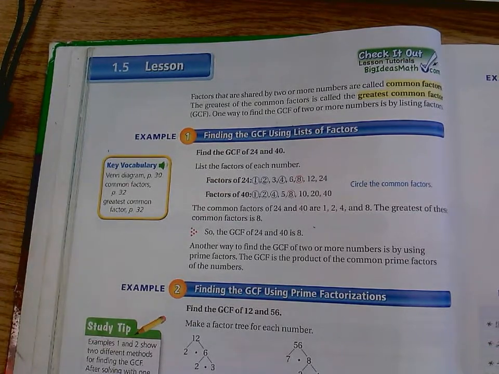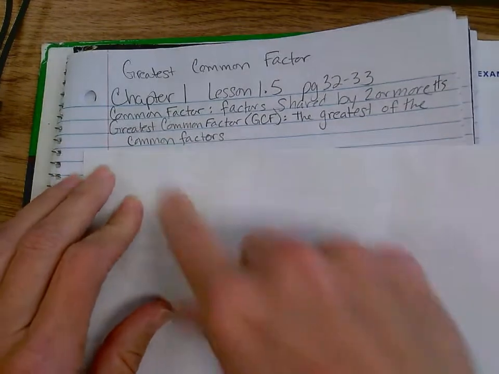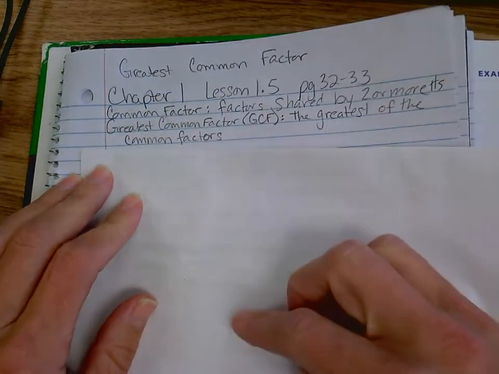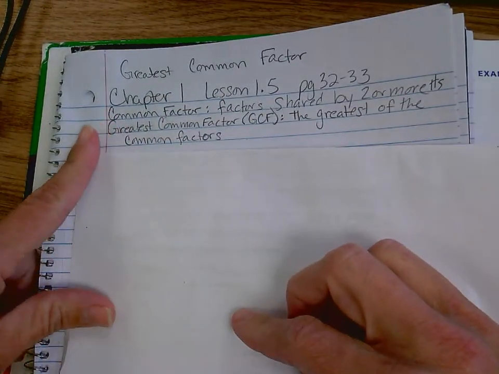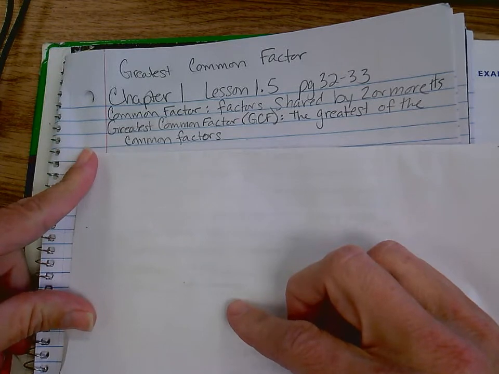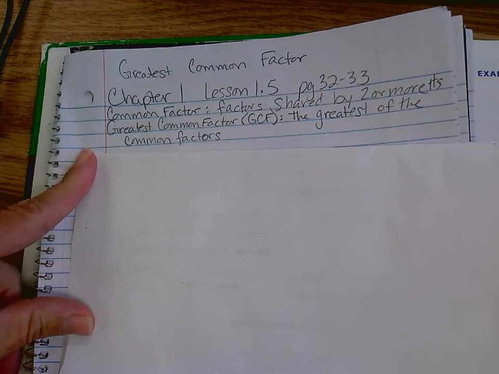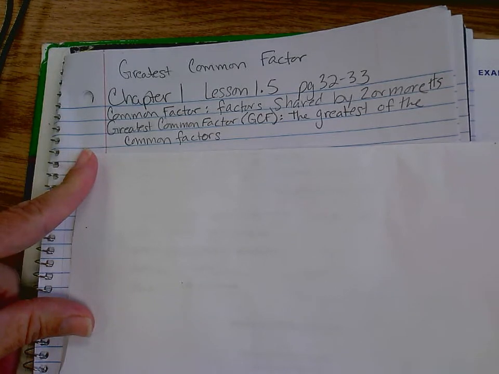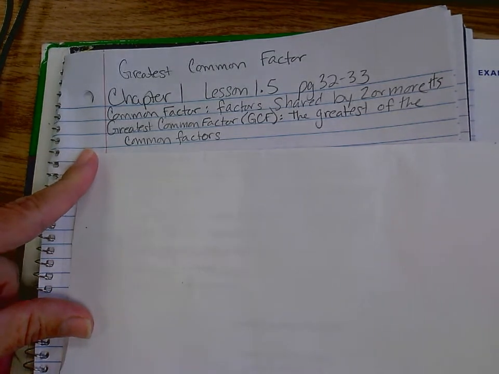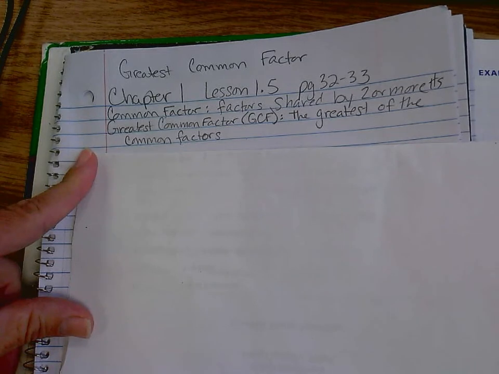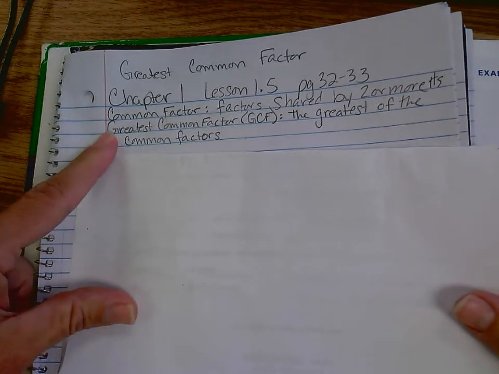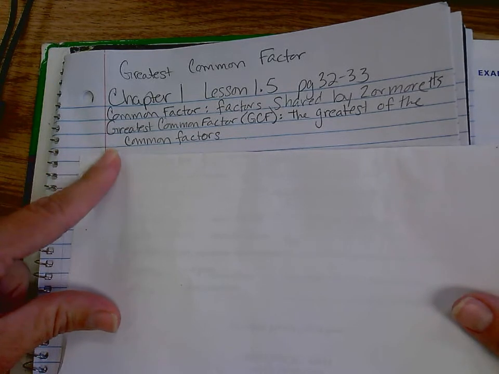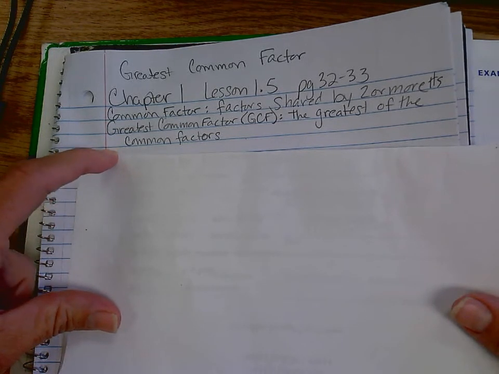In my math notebook, you'll notice that I have at the top of my page greatest common factor. That's the name of this. It's lesson 1.5 on page 32 and 33. If I were you, I would put the date on here. It's the 23rd, 10/23. But I'm not going to do that in case I need to use these next year if I'm teaching math again. I don't know. Anyway, I have my definition here for common factor and then the other one for greatest common factor.